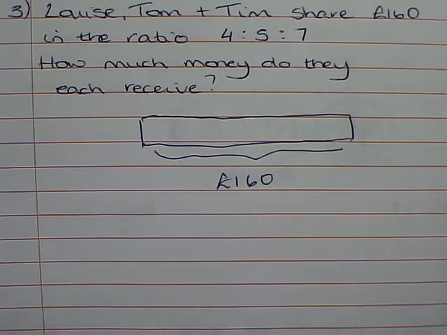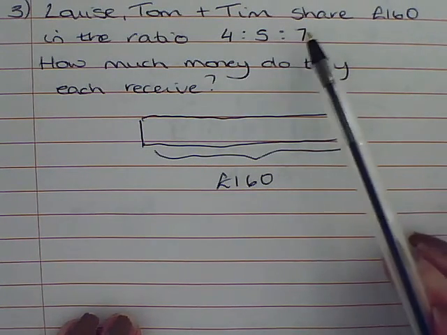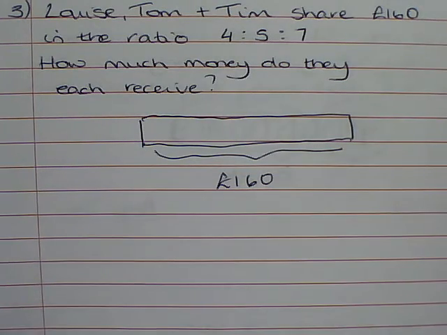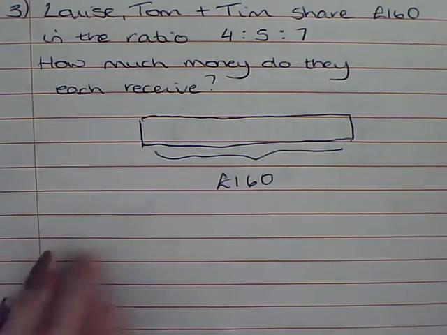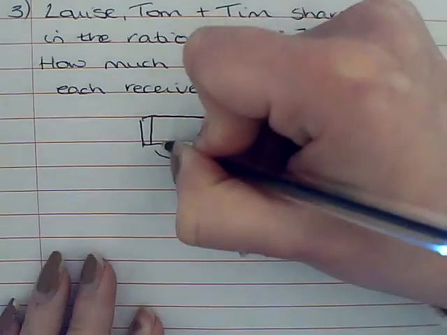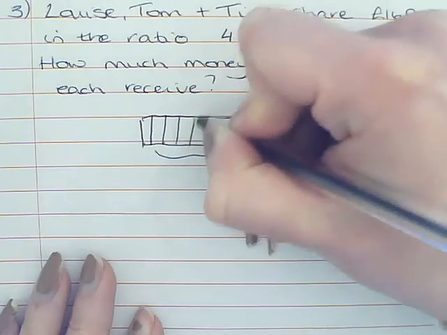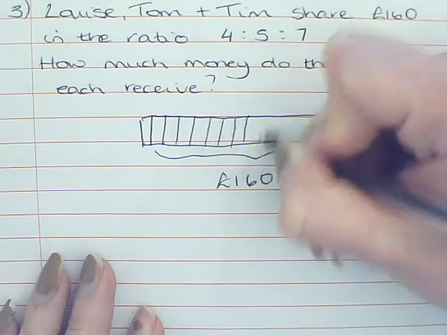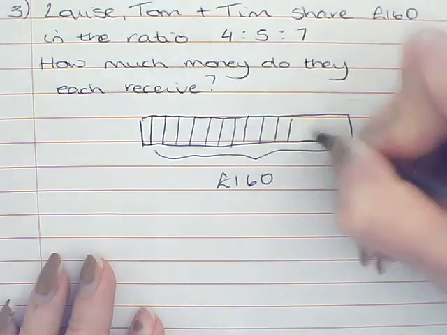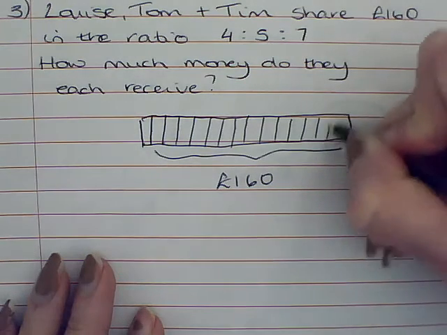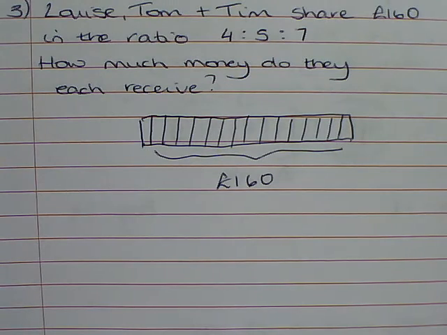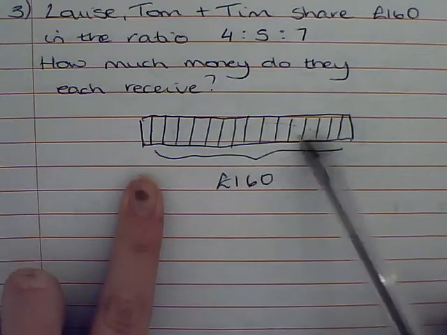And I'm going to need to split it into how many parts. Well, I've got 7, I've got 5 and I've got 4. So it's going to be 16 parts I split my bar into. You might need to bear with me here as I split it up. There we go, 16 parts. How much money did they each receive? So we've got our 16 parts and we've got £160.